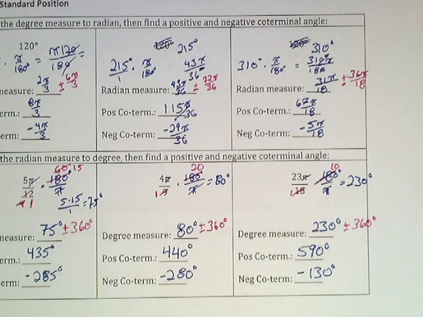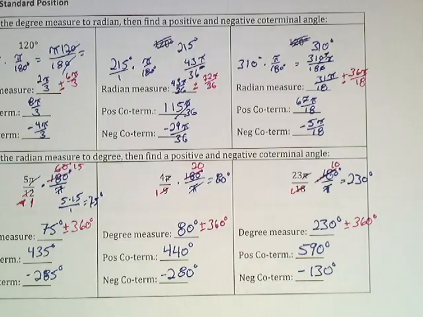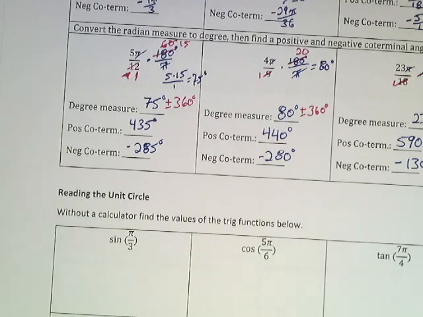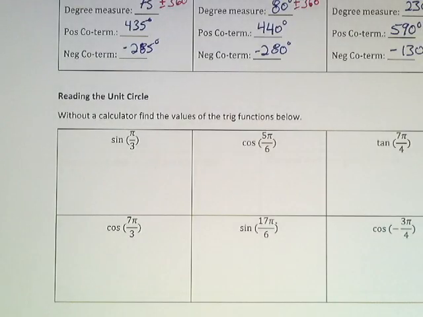Okay. This next part is, oh wait, I said the last one's unit circle. Nope, that's just conversion. This next part is the unit circle. We can look directly at our unit circle.